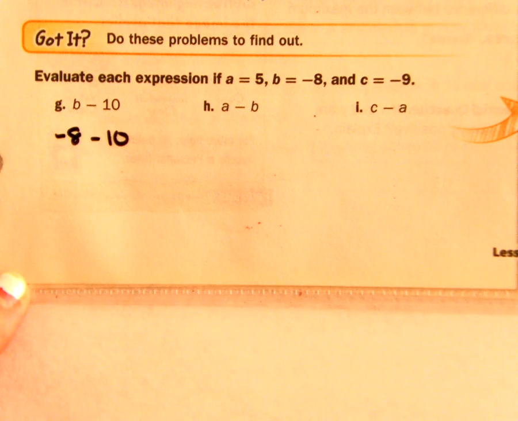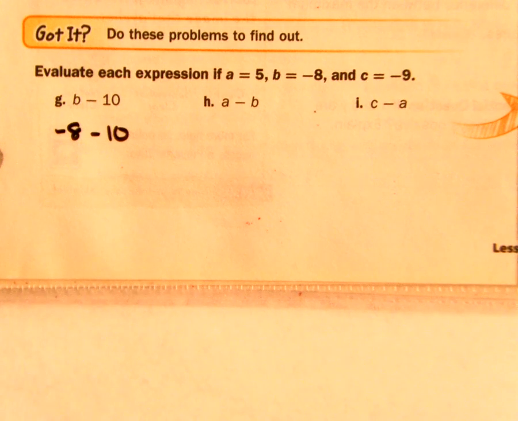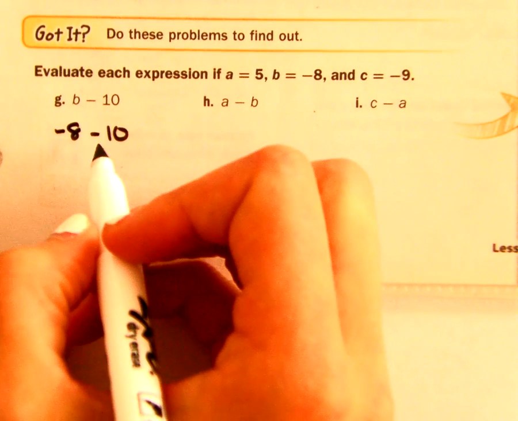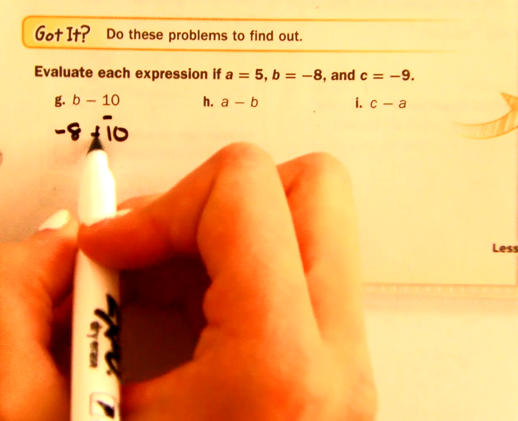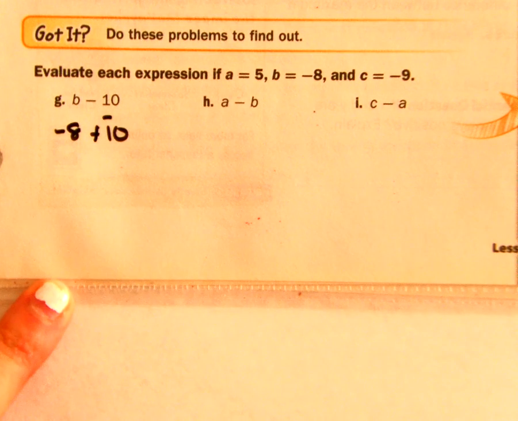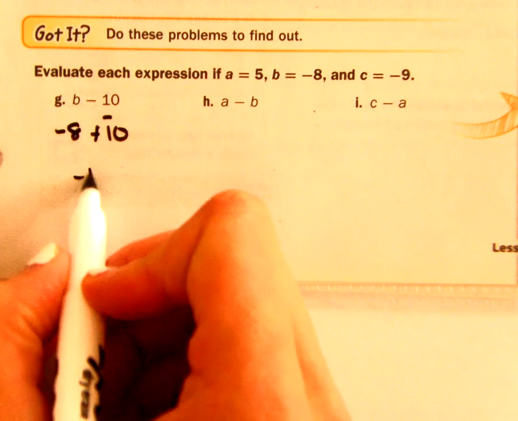So I have negative 8 pieces. I have 10 positives. I can't subtract negative from positives. So subtraction tells us to do the opposite. So since I have a positive 10, I'm going to make it a negative 10. That becomes an addition sign. So we have 8 negatives and 10 negatives is 18 negatives.